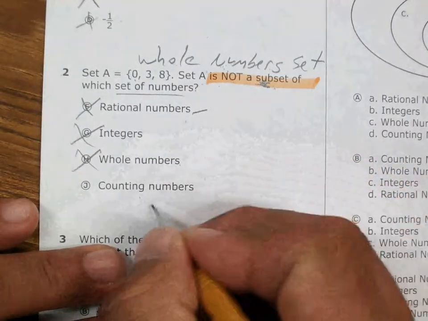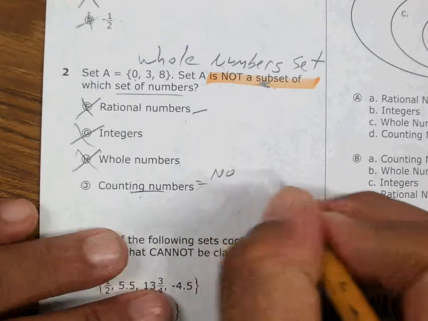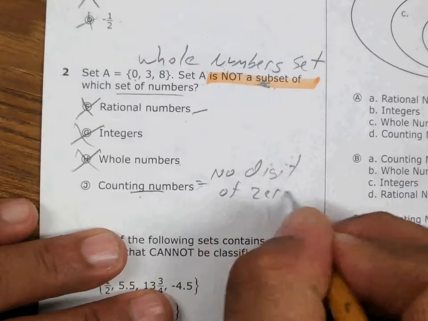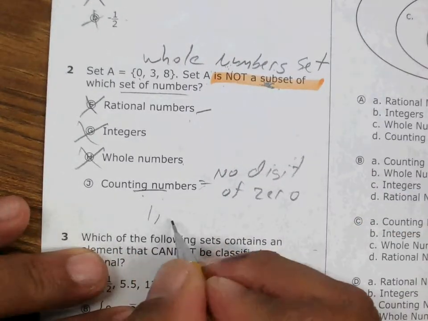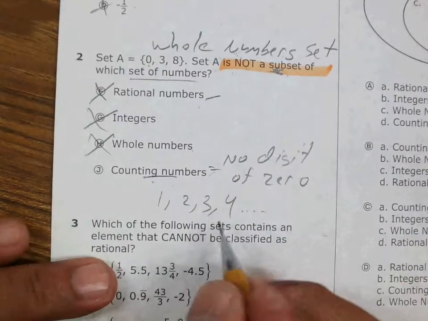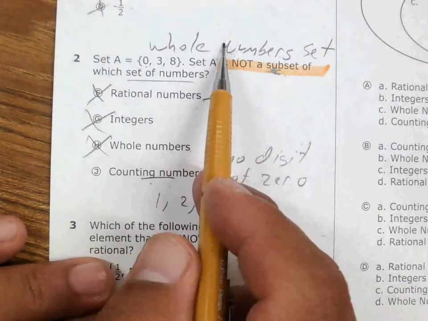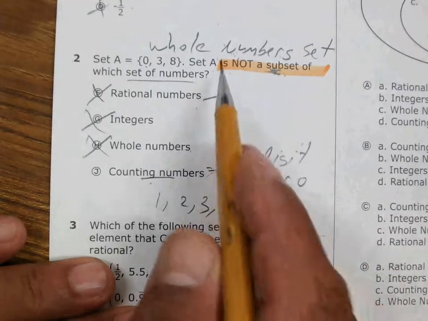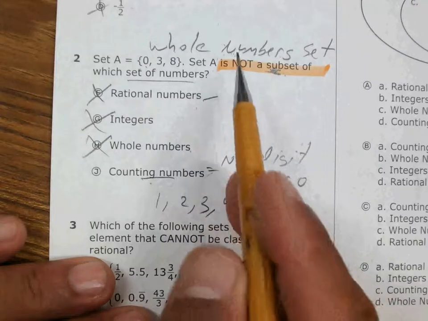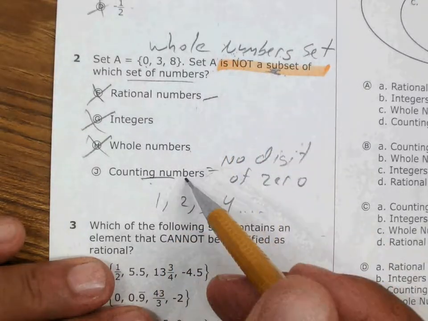except they don't include the digit of 0. So here, no digit of 0. You just have 1, 2, 3, 4, etc. So that means that 0 is missing. That means that this group is smaller than the whole number system. That's why this is not a subset of this. In fact, it's the other way around. Counting numbers is a subset of the whole numbers because whole numbers has one extra digit than the counting numbers.